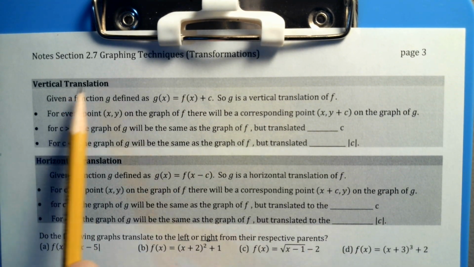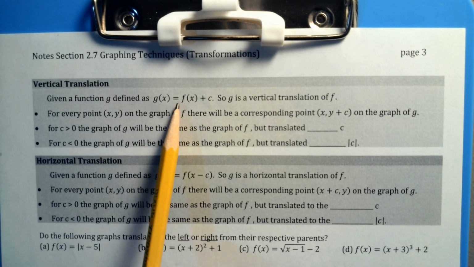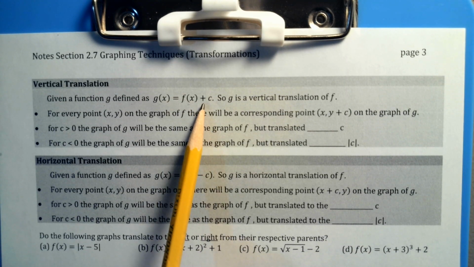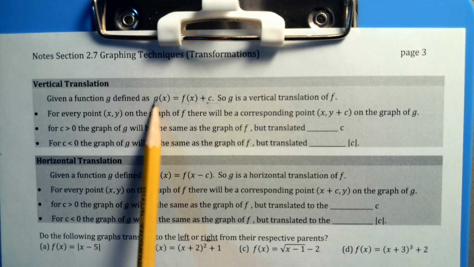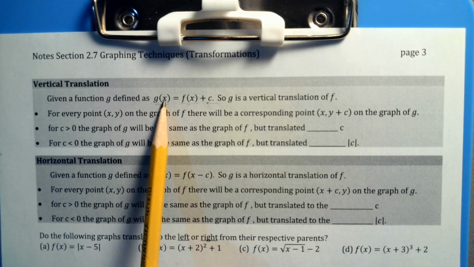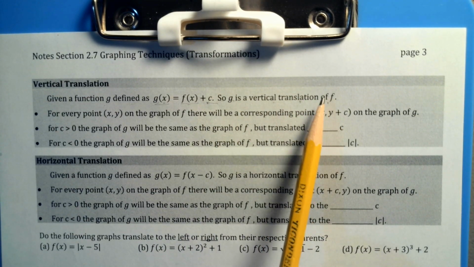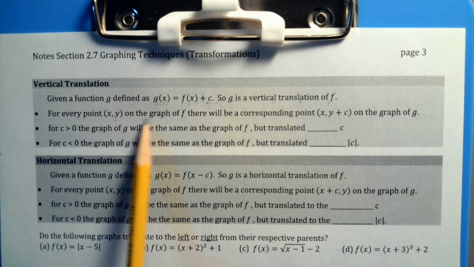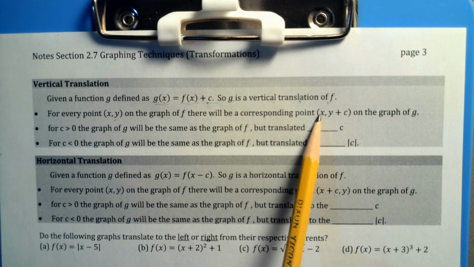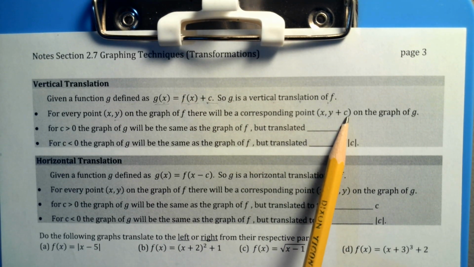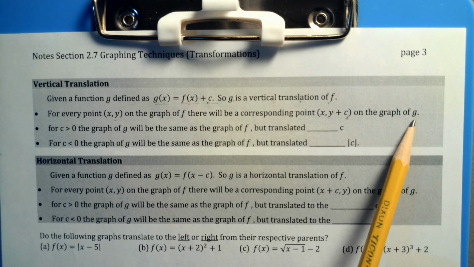All right, so vertical translations. Given a function g, defined as g of x equals some original parent function plus c. So in other words, if I take the parent function and I add c to it, I create some new function g of x. So g is simply a vertical translation of the function f. For every point x, y on the graph of f, there will be a corresponding point x comma y plus c on the graph of g, right?